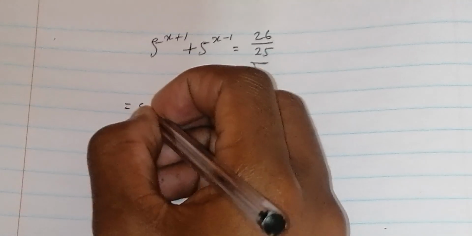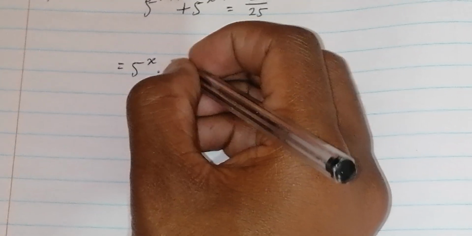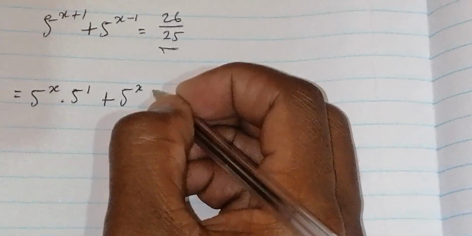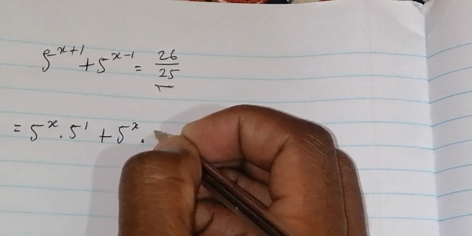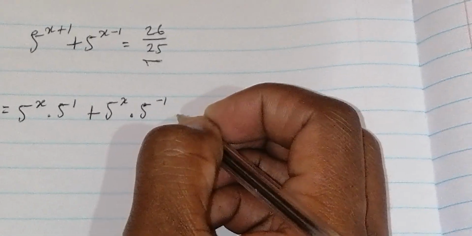Now, the first step is to expand. You can say 5 to the power of x multiply by 5 to the power of 1 plus 5 to the power of x, right, multiply by 5 to the power of minus 1. I hope you understand why. If you don't, watch previous videos. Law 1 video, law 2 video.